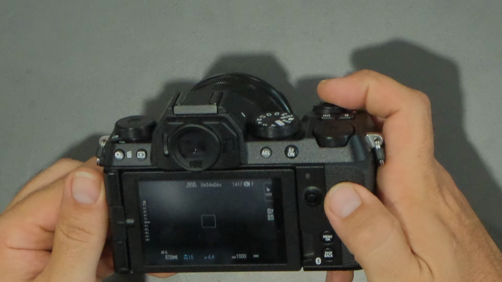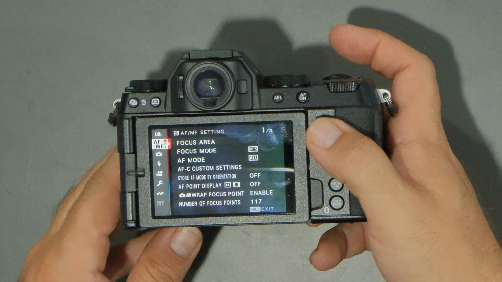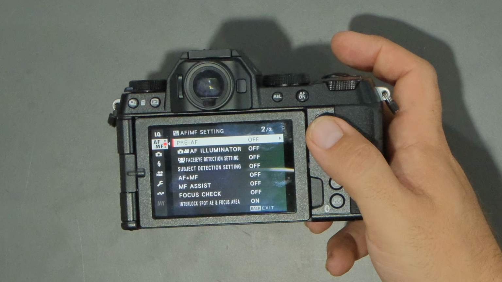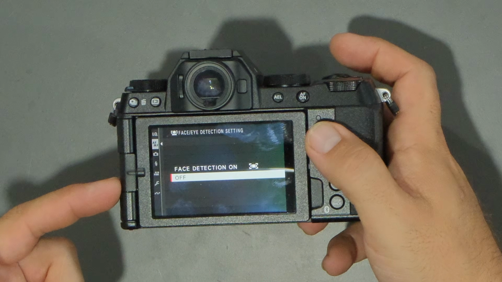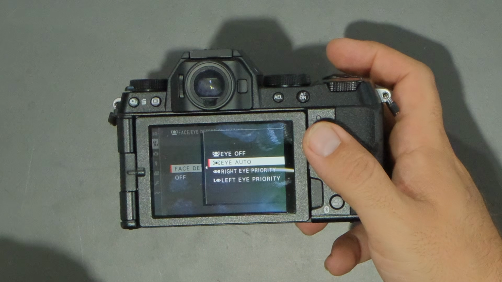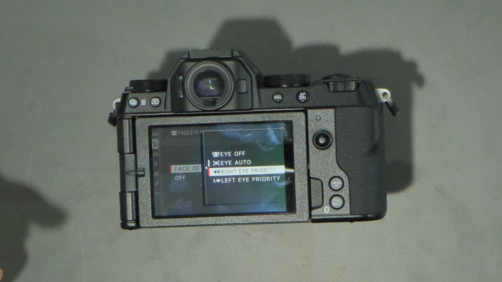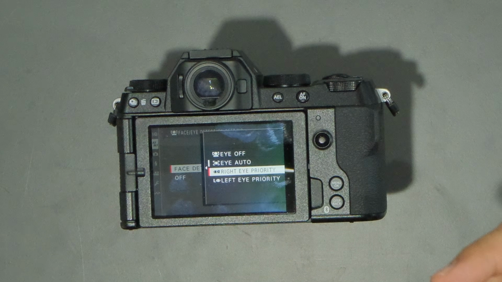So as mentioned before, the Fujifilm X-S20 does feature face and eye detection, but it also features subject detection. So whether you're in photo mode or in video mode, you can use the face and eye detection as well as subject detection. Now, how you set that up, you simply go into the menu and then go to the AF/MF menu, and then you can go down to face and eye detection, and then you can choose on, but you can also go further and decide which eye you want in focus. So whether you want the right eye or the left eye in focus.